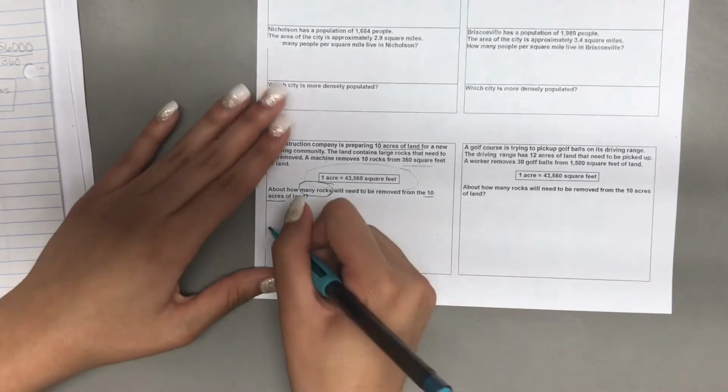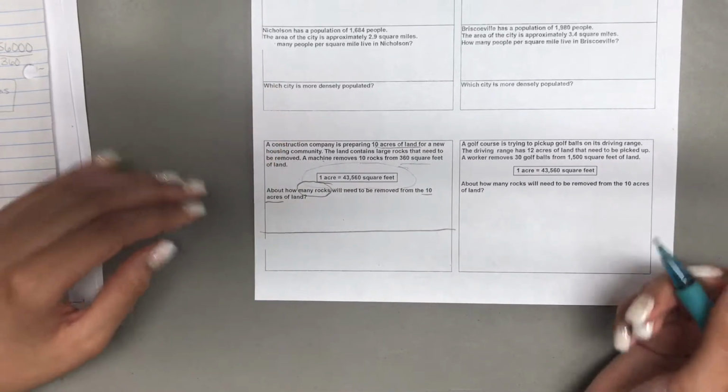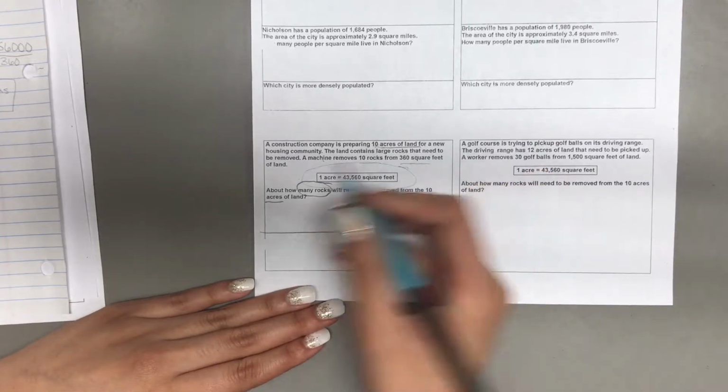The next thing would be drawing out our big line, and then putting the number that is given to us at the very beginning.